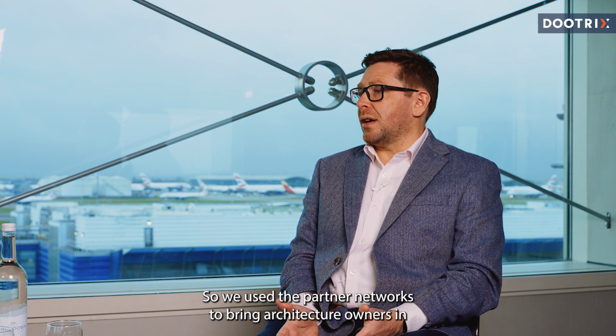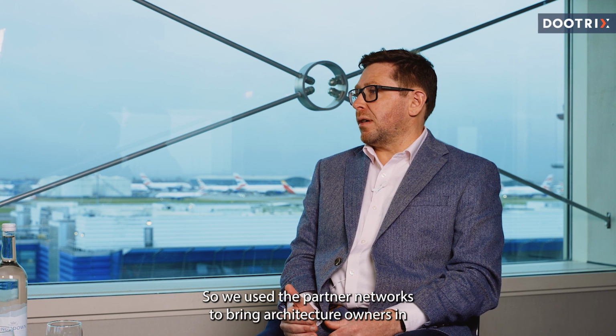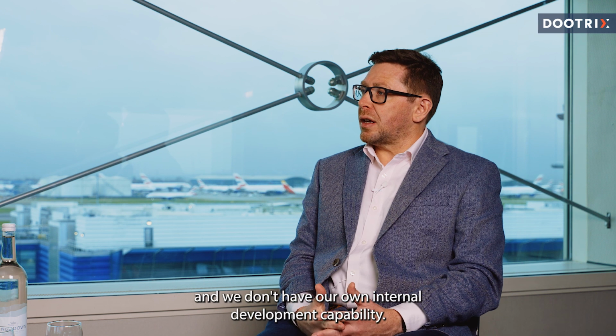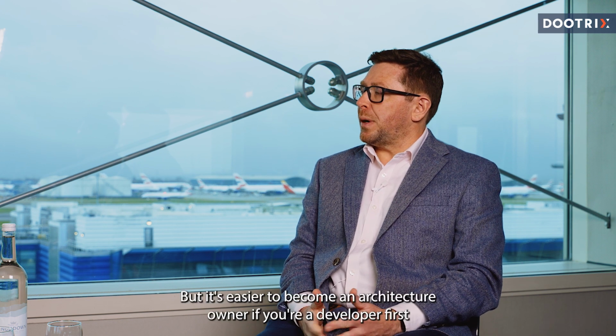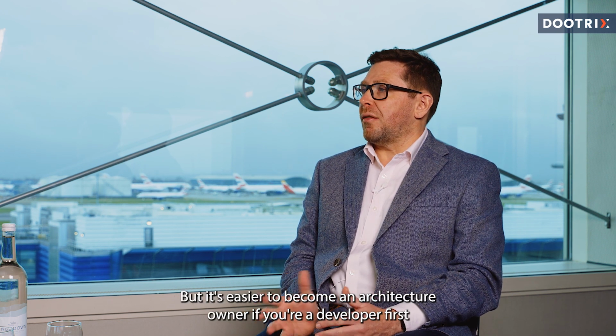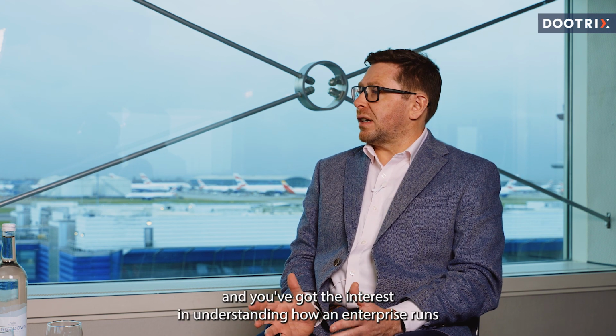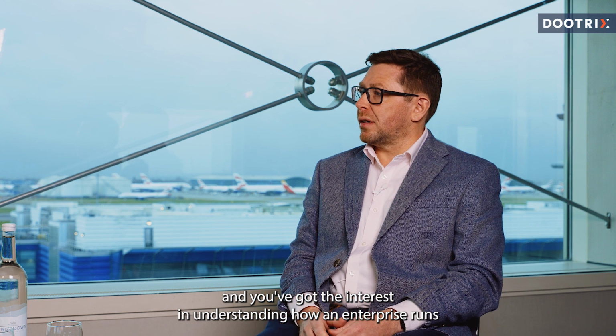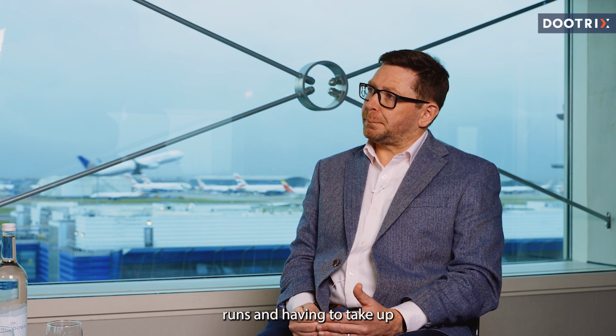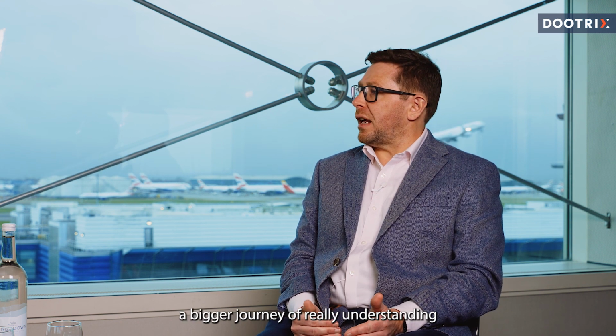So we use the partner networks to bring architecture owners in because we're not a development house and we don't have our own internal development capability. But it's easier to become an architecture owner if you're a developer first and you've got the interest in understanding how an enterprise runs, rather than understanding how an enterprise runs and having to take a bigger journey on really understanding how the development community operates.